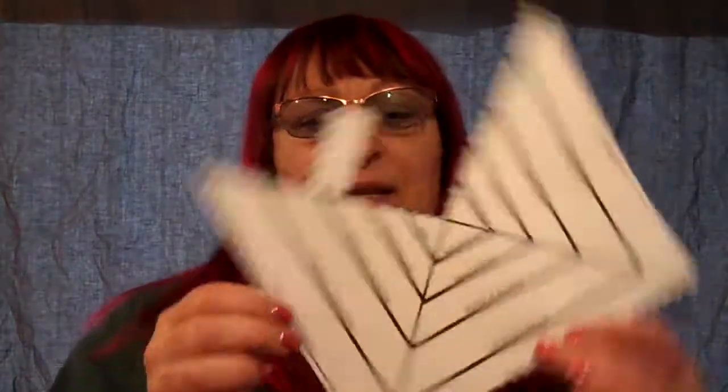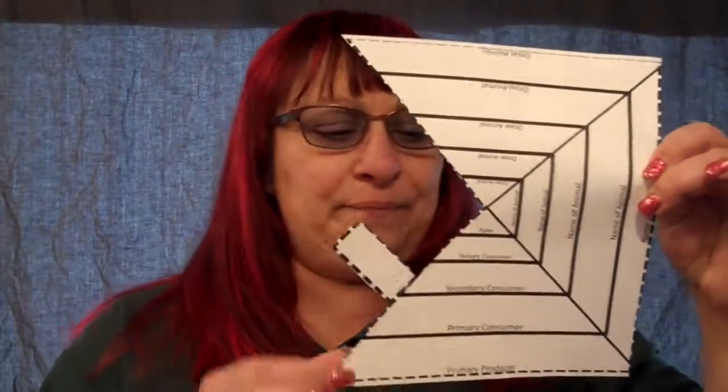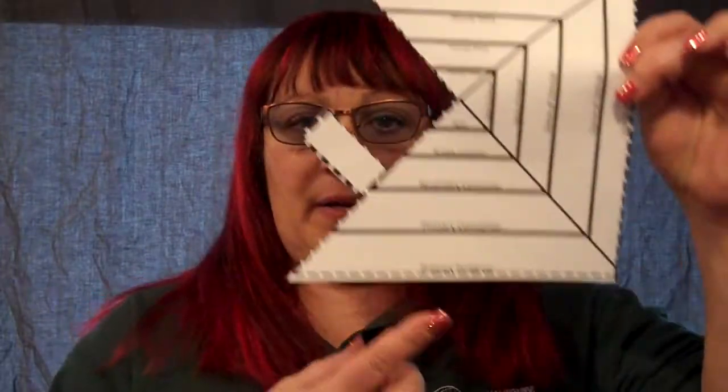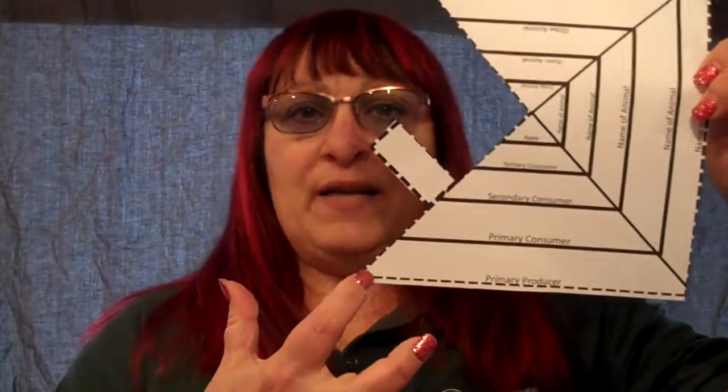Great, so now you have your pyramid cut out, and it should look something like this. You'll see some words printed on here, so let's go through them. At the bottom, you see what is called a primary producer. In biology, a primary producer means first in order. These organisms use sunlight energy to create chemical energy, and they use that energy to live. This process is called photosynthesis. So, since primary means one, you can put a number 1 down in the corner.